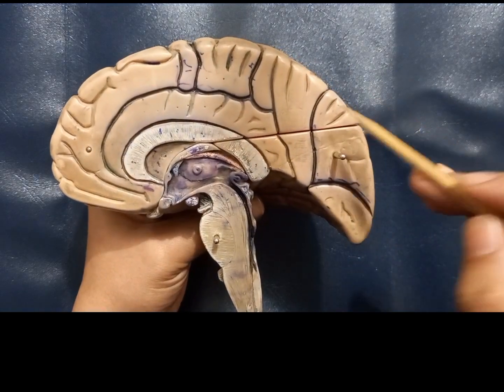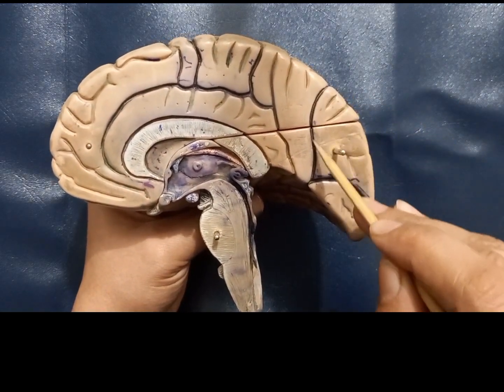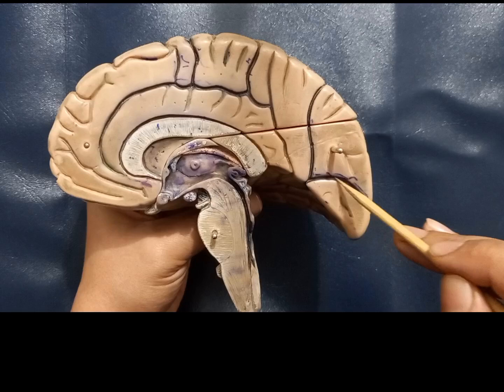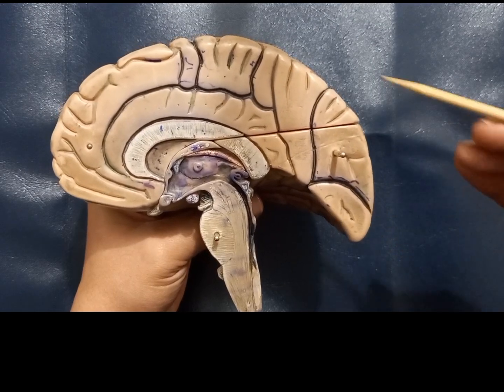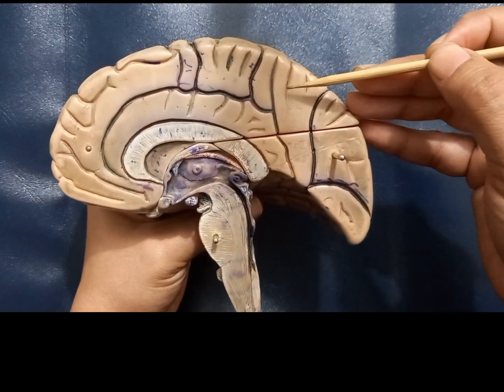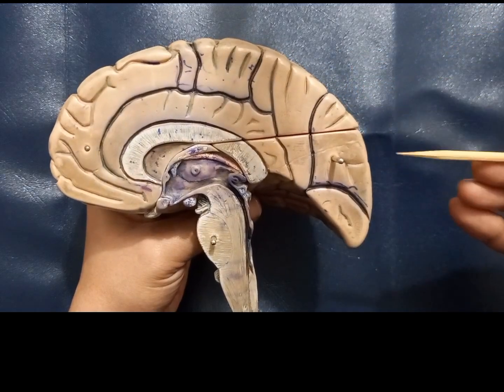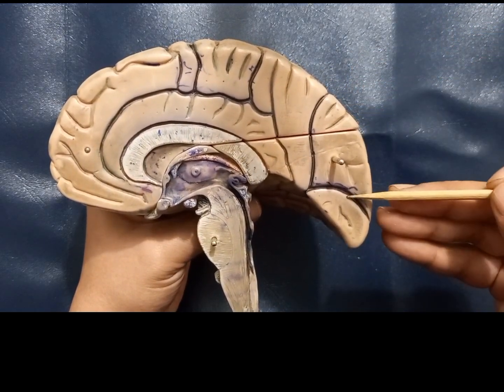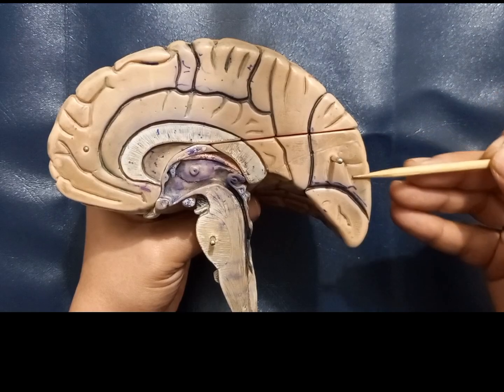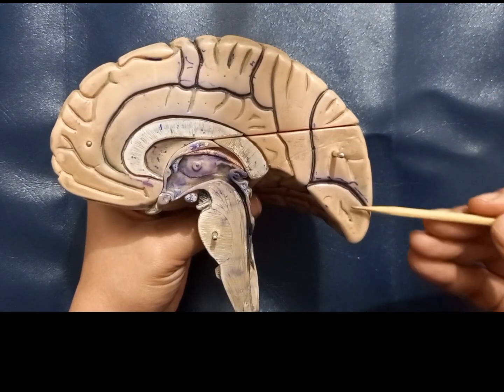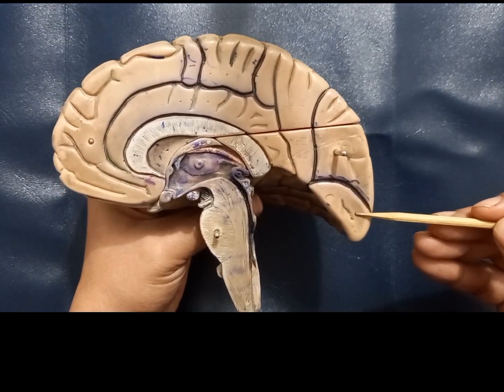Then posteriorly, here you can see this one is the parieto-occipital sulcus, and this one is the calcarine sulcus. Now in front of the parieto-occipital sulcus, this one is the precuneus, and between the parieto-occipital sulcus and calcarine sulcus, this area is known as the cuneus, and this one is the area of the lingual gyrus.